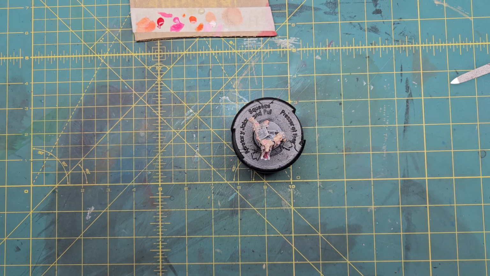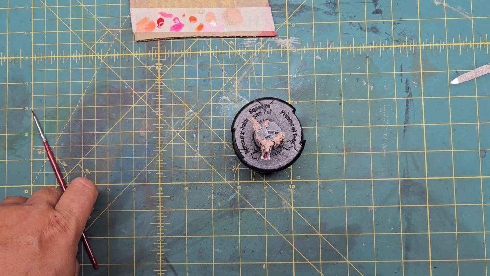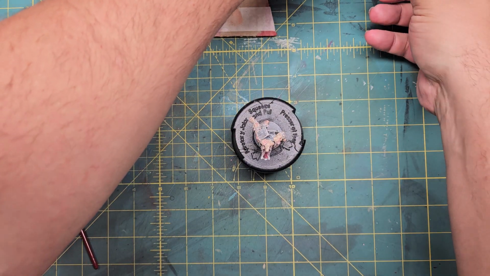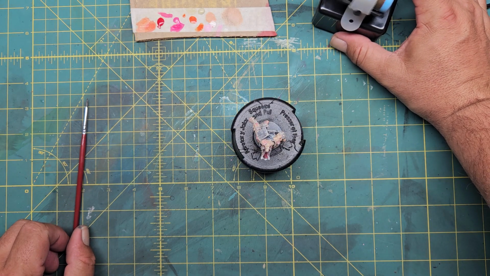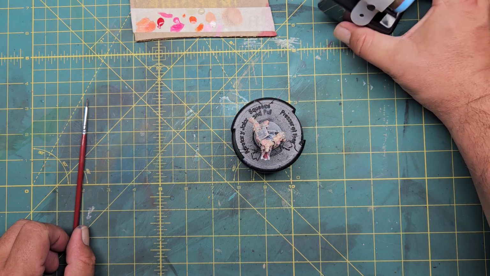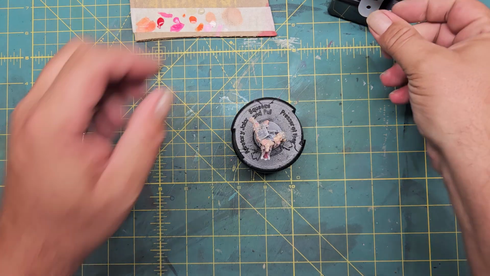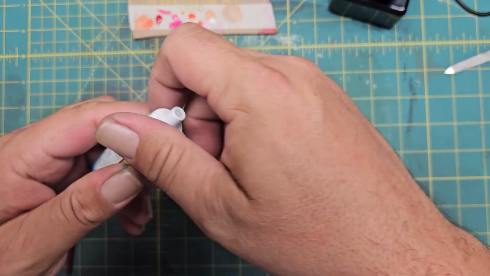For his shirt, now mind you, we are using a wash over this. I'm going to be using this Void Shield Blue.